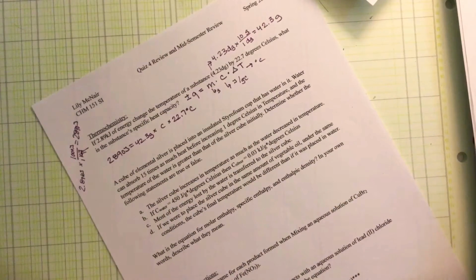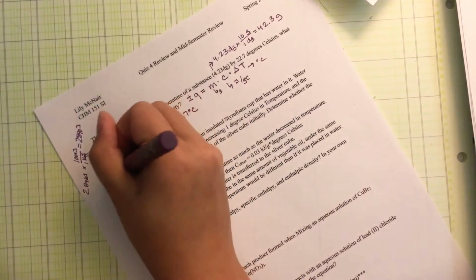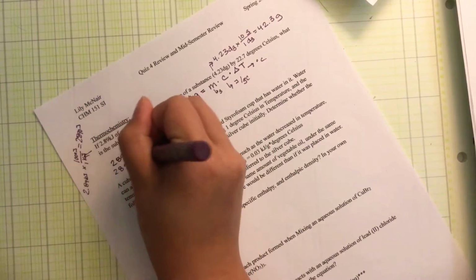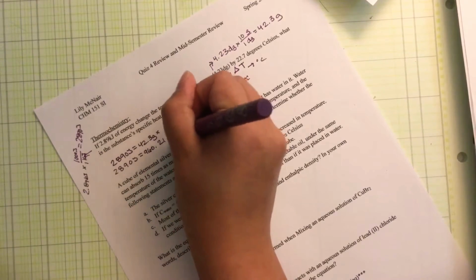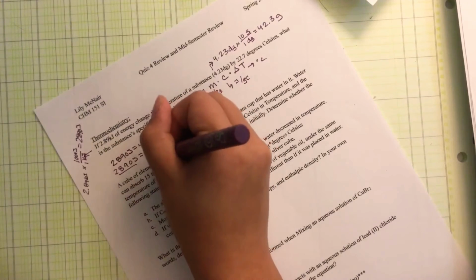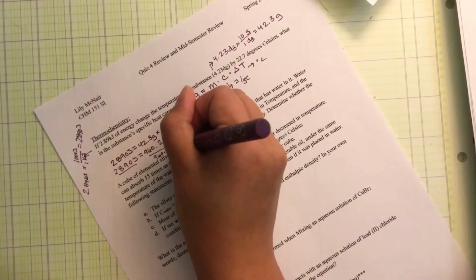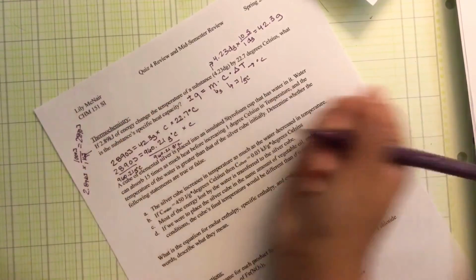So we can multiply 42.3 times 22.7, and we get 2890 joules is equal to 960.21 grams degrees Celsius times C. We'll divide this by 960.21 grams degrees Celsius.